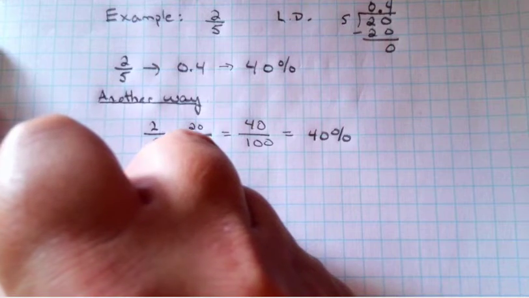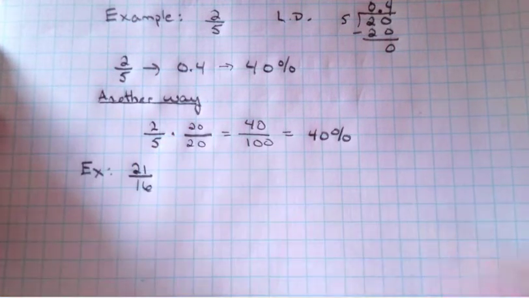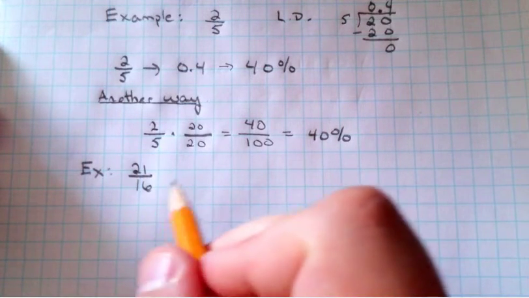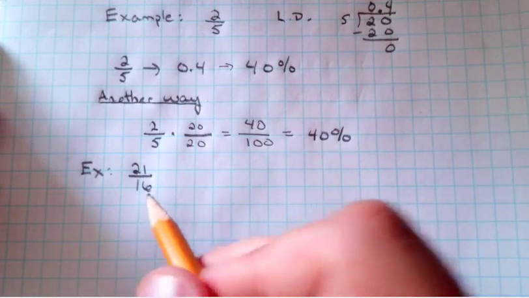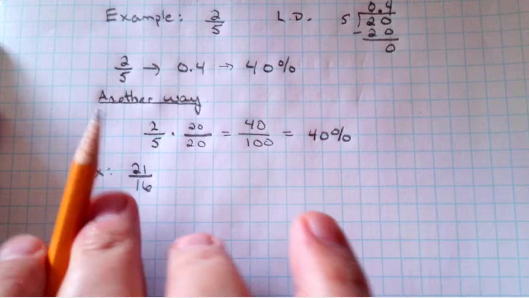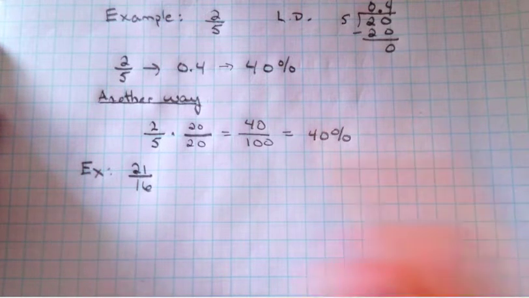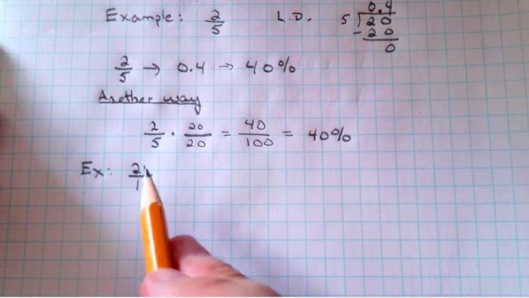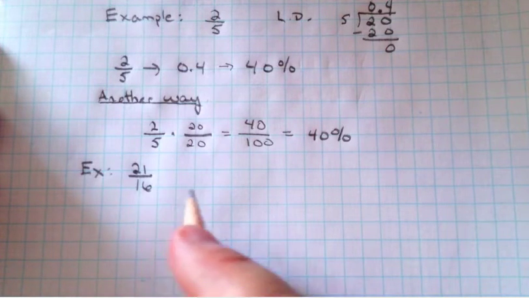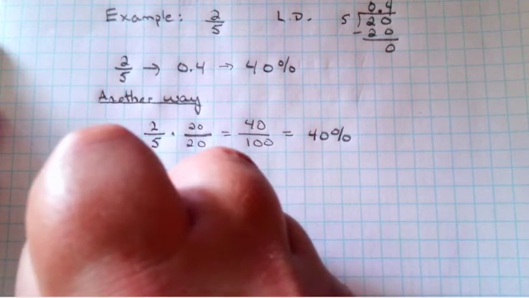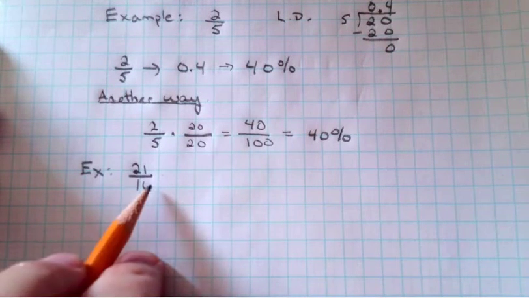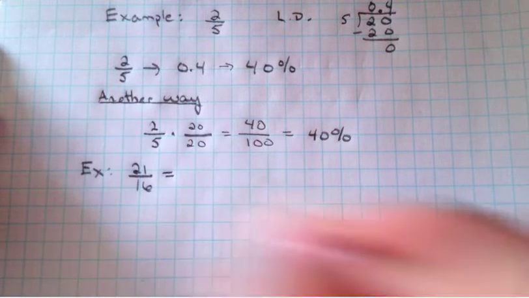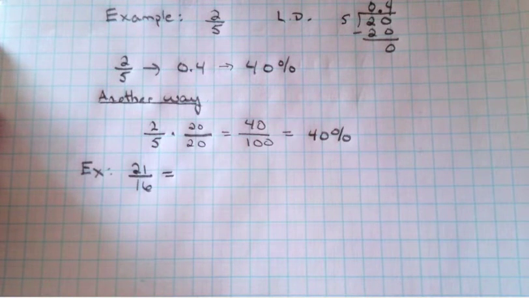So what if you had 21 over 16? Okay, so I made this so that it can be reduced right away, and there's not really anything nice. I mean, I can multiply by something to get the denominator to be 100, but it's not a fast way to do it by hand. Okay, so we're going to convert this into a decimal. One thing I'm going to note here is that this is an improper fraction, so I'm going to rewrite this as a mixed number. That'll just make life a little bit easier.